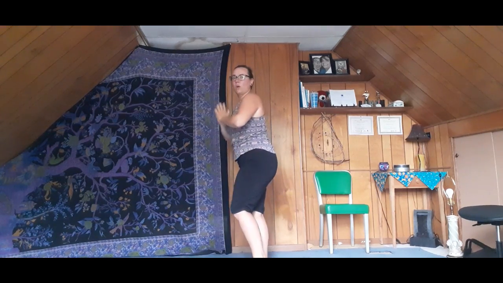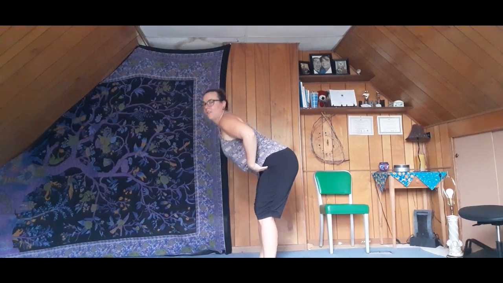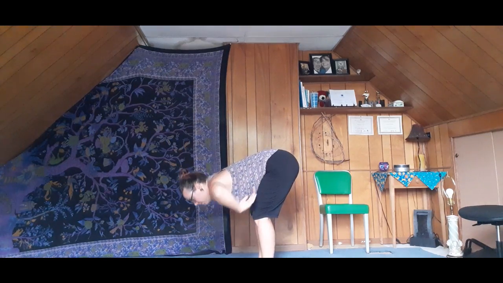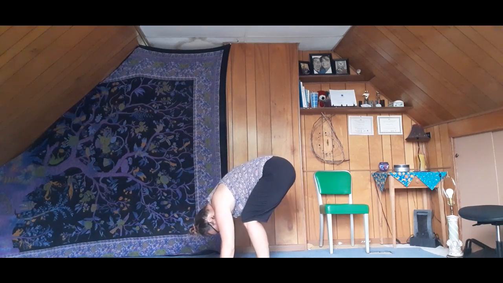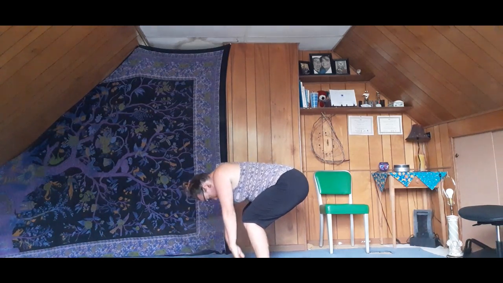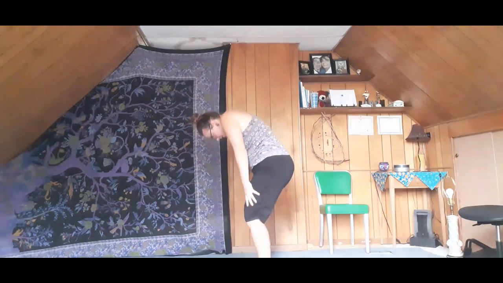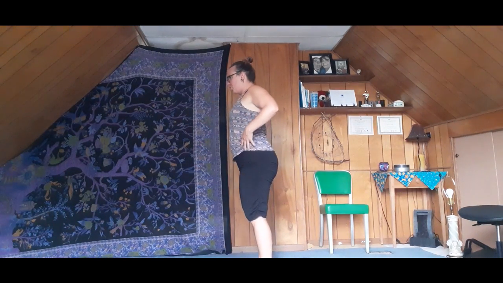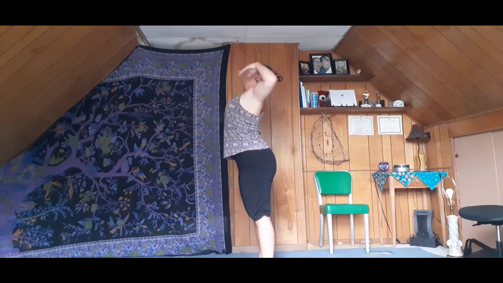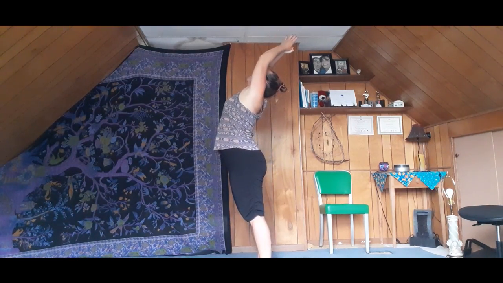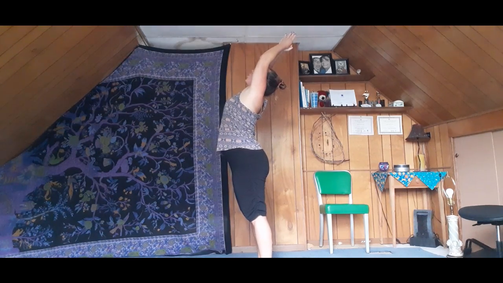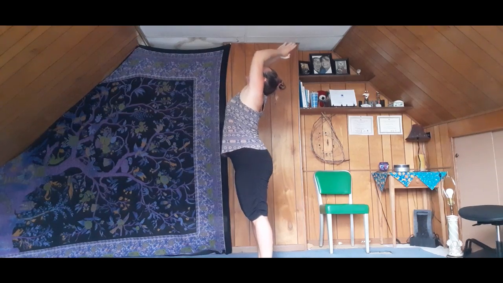So let's do that move one more time, a little bit faster. Forward fold, belly into the thighs, chin to the chest. And let's inhale all the way up into our back bend. Let's inhale, press into the feet. Let the spine articulate up. Shoulders will come back. Chest will lift. Hands will come up, coming together. Pressing the floor away, pressing the heart up towards the ceiling. Lifting the chin, and exhale.